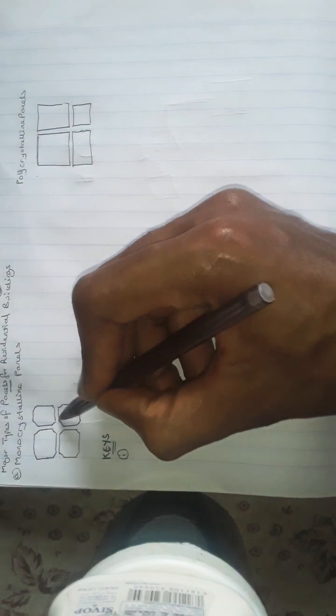But I know many people have been scammed and cheated when they go to the market to get the right type of panels. Now, the first key you need to know about monocrystalline and polycrystalline panels is this. Monocrystalline panels always have this hexagonal shape.